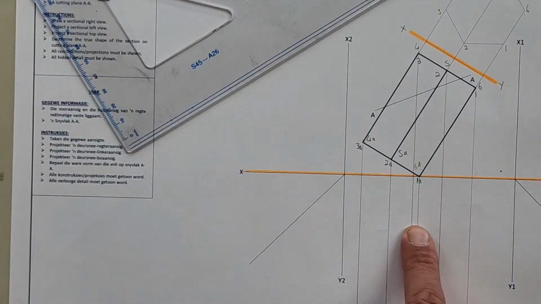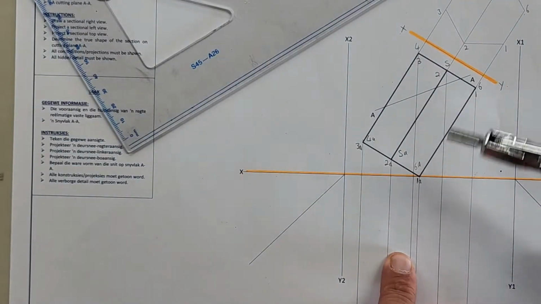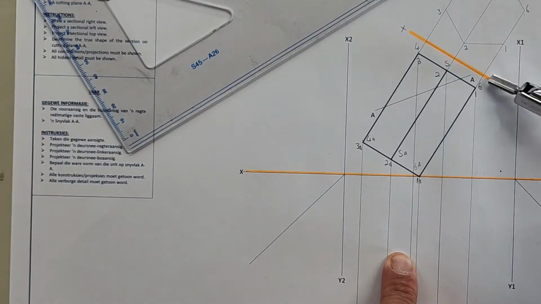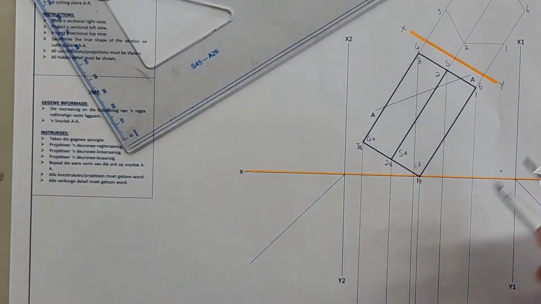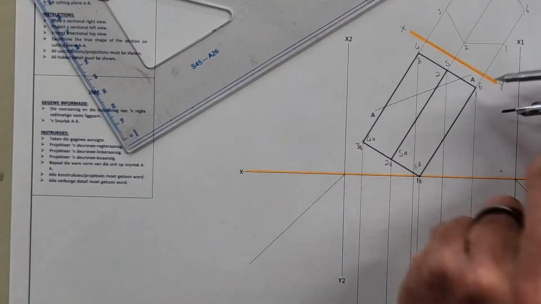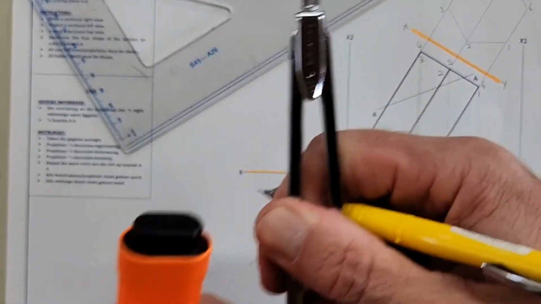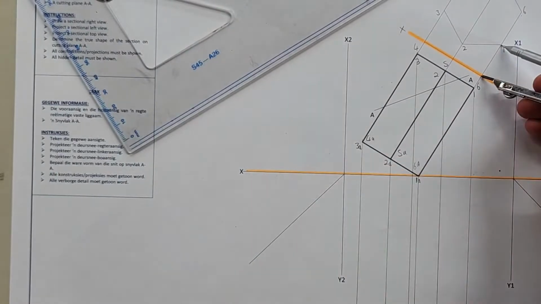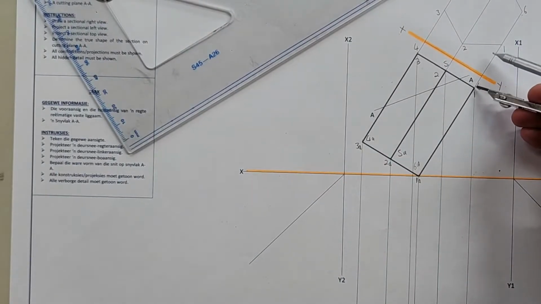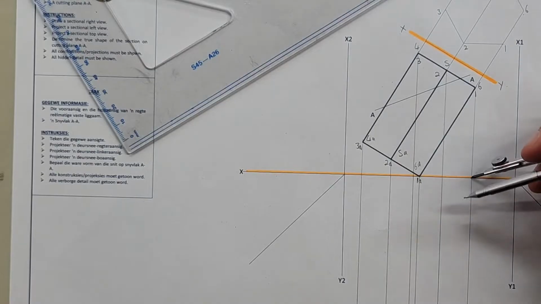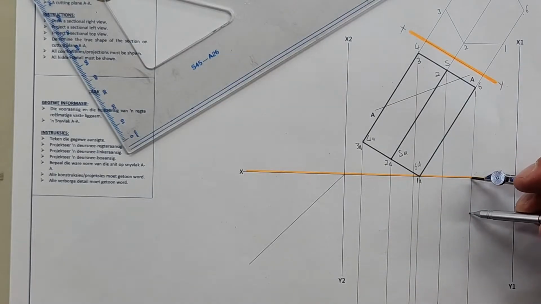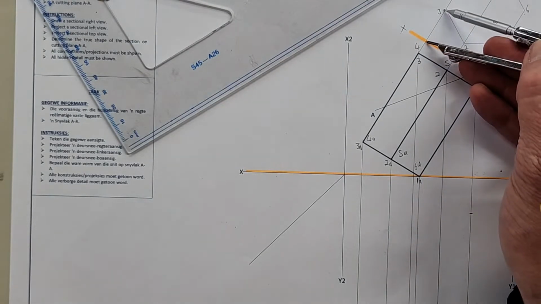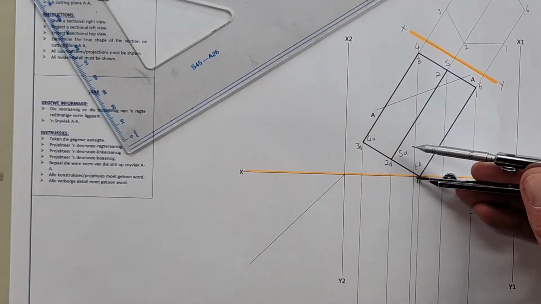The first XY is at the front view, and there's the second XY. It's these measurements here, from that XY to the 1. I follow that to the 1, down, and make a dot. Now that distance is also here at the 3, follow to the 3, and down.